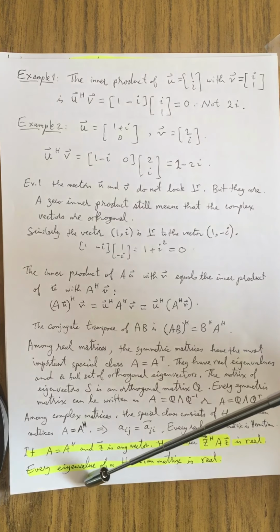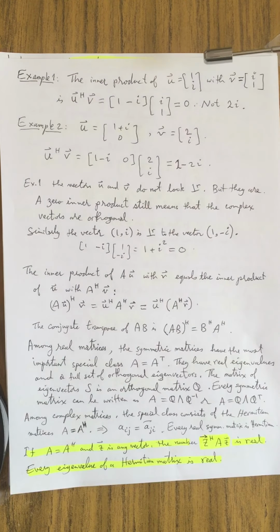As an example, the inner product of u, which is 1, i, with v, which is i, 1, is 1, minus i times i, 1, which is 0, not 2i. If we left it as 1, i, times i, 1, it becomes 2i, which is incorrect. So the correct is u Hermitian v, which is 0. Example 2: if u is 1 plus i and 0, and v is 2i, 0, then u Hermitian v gives 1 minus i, 0 as a row vector times 2i, 0, the column vector. It is 2 minus 2i.